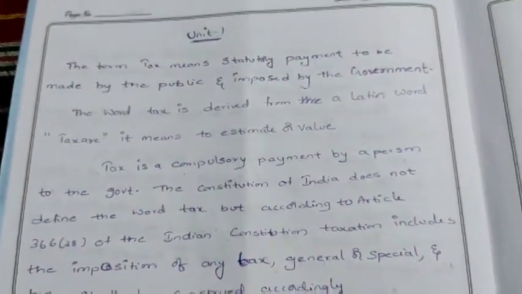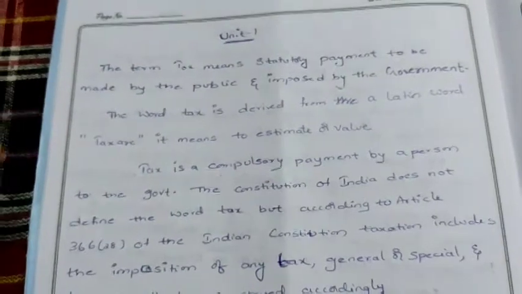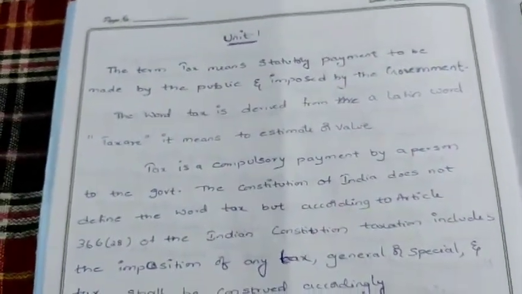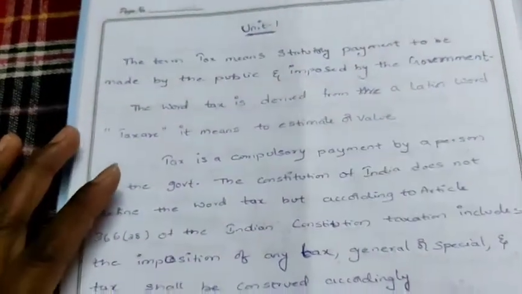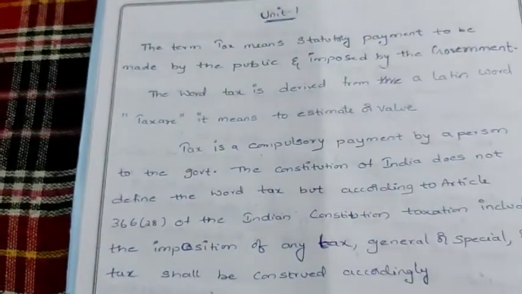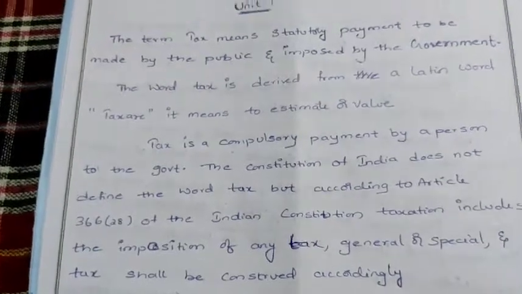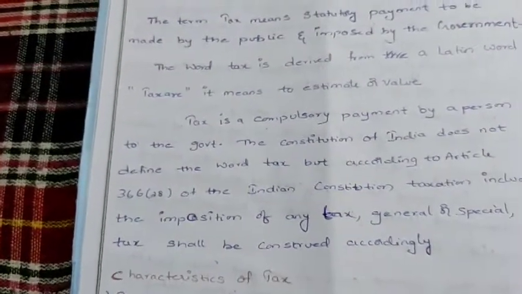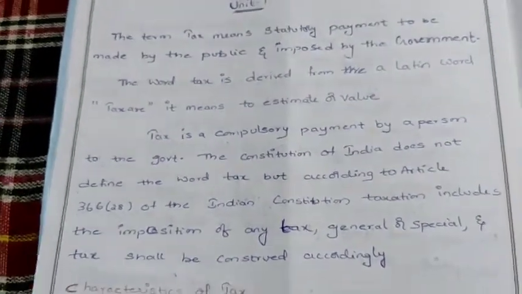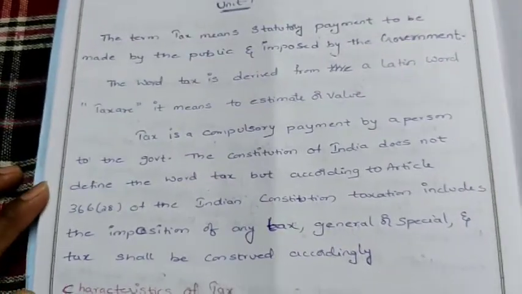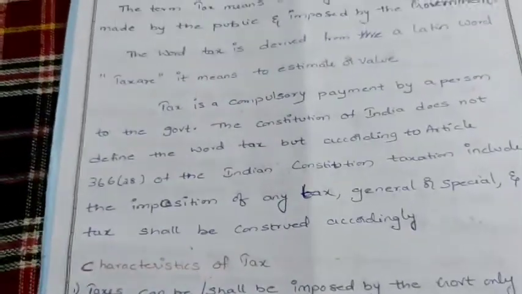So once again, what is tax? It is nothing but a compulsory payment a person should pay to the government. Not all persons have to pay the amount to the government; there is a certain limit. If a person crosses that exemption limit, only then he has to pay the tax to the government. That is compulsory.